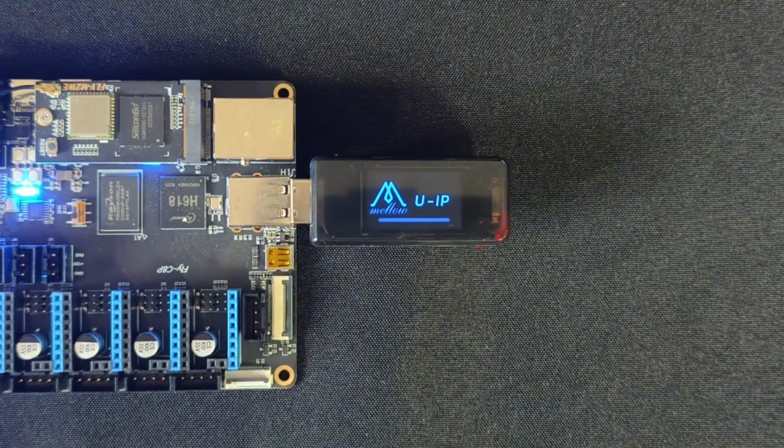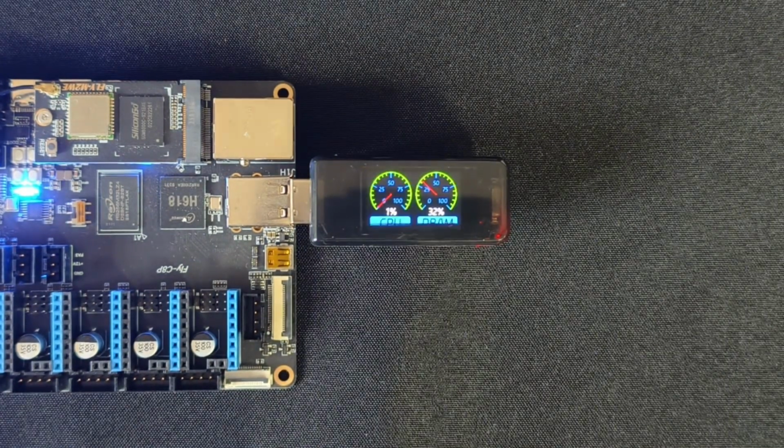Let's see what changed. Theme color has changed to blue. All pages now display for 60 seconds as configured.